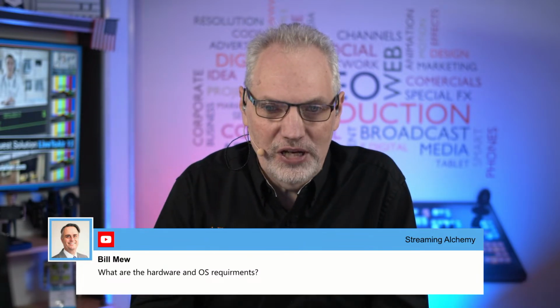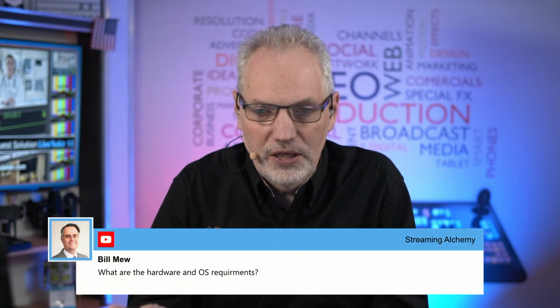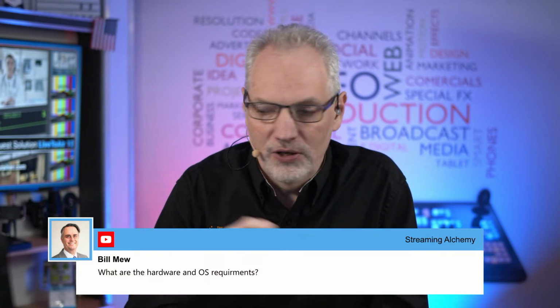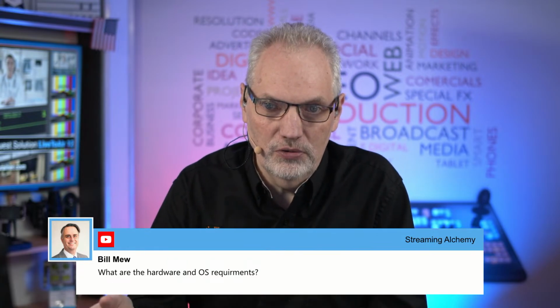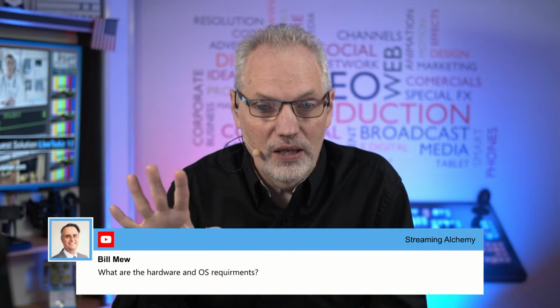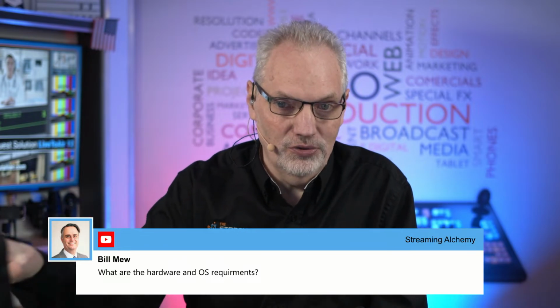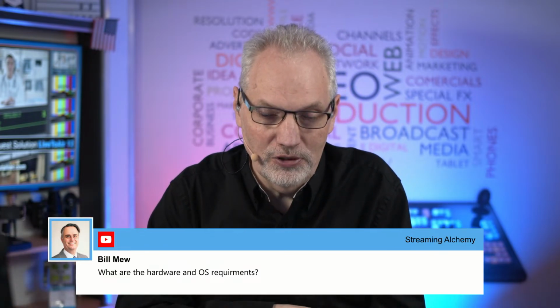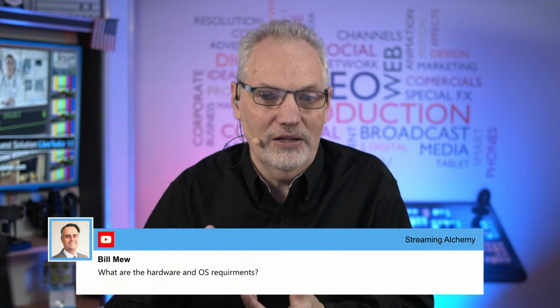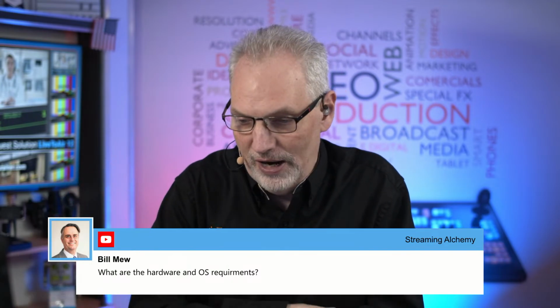For the 12 channel version, what we're showing here, we are recommending a 12 core CPU and a P4000 GPU, which is a Quadro GPU. So with those two, that will give you a lot of overhead in terms of capability. So you should be able to use everything pretty much that we looked at here at 1080 resolution. And that's, we think, a good recommended spec if you are building this from scratch.